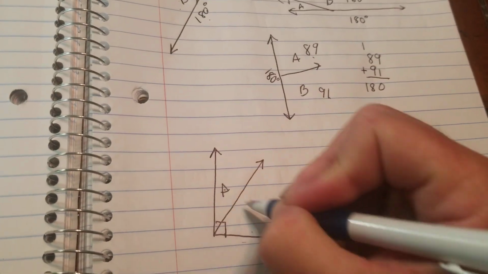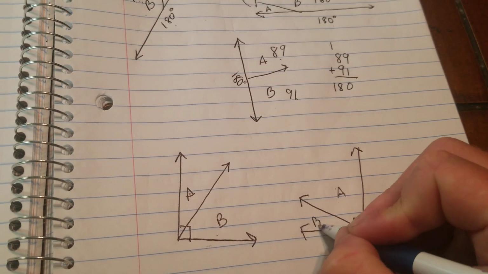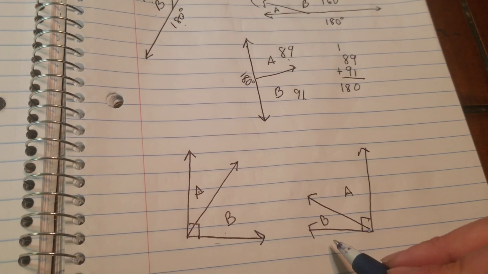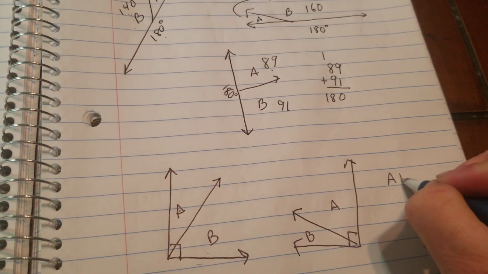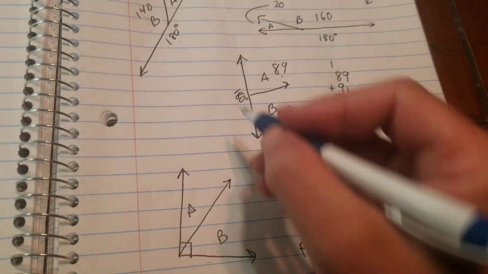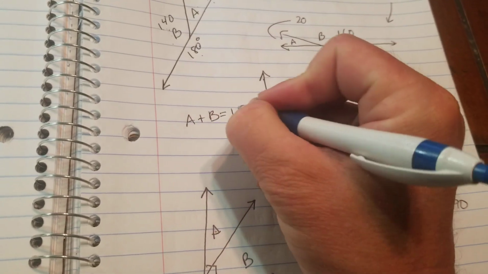Let's call this A, and let's call this B. Let's call this A, and let's call this B. And notice that A and B are less than 90, both of them. Together, though, they equal 90. A plus B equals 90 in both cases. Just like over here, A plus B equals 180.